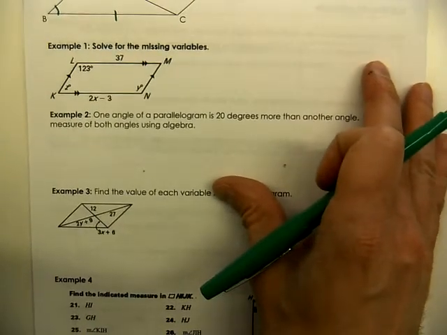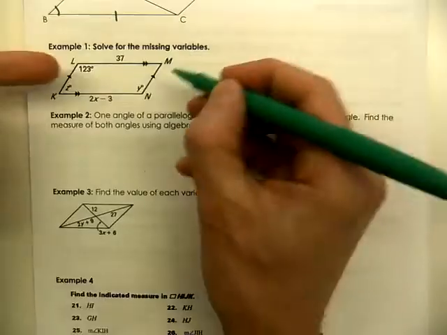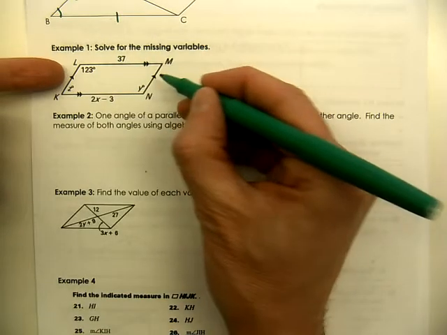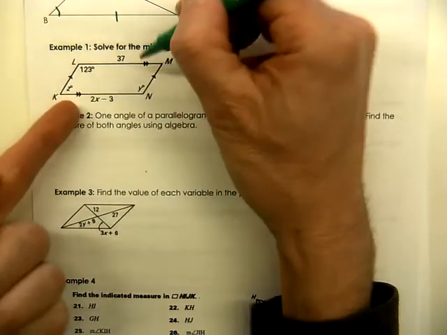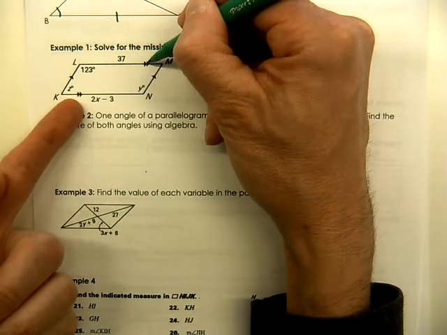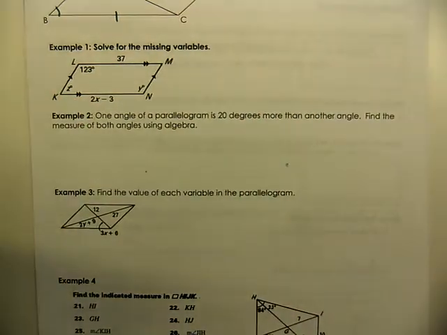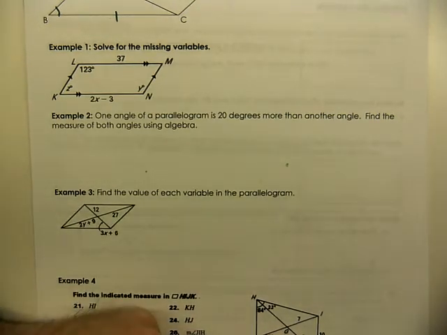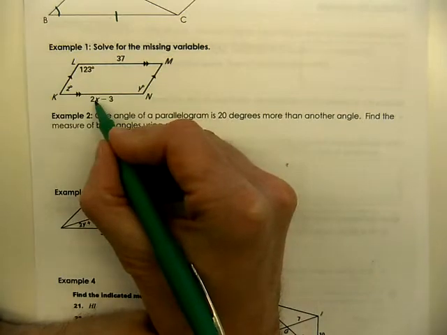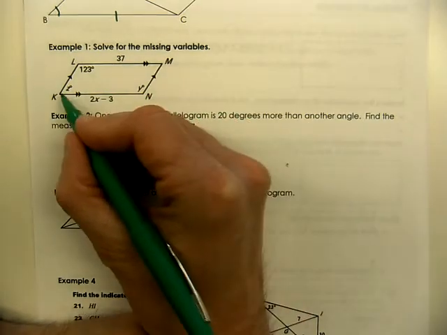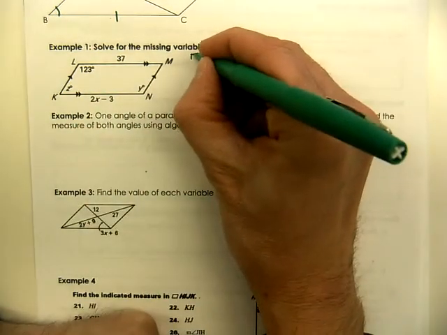Here's example number 1. We have a parallelogram. Notice the arrows here, the left and the right side have a single pair of arrows. The top and the bottom also have a double set of arrows. That's how we know both pairs of opposite sides are parallel. That's how we know it's a parallelogram. We have a few variables here. We have an x on the bottom. We have a y on the inside. We have a z on the inside. We have to find each of those.